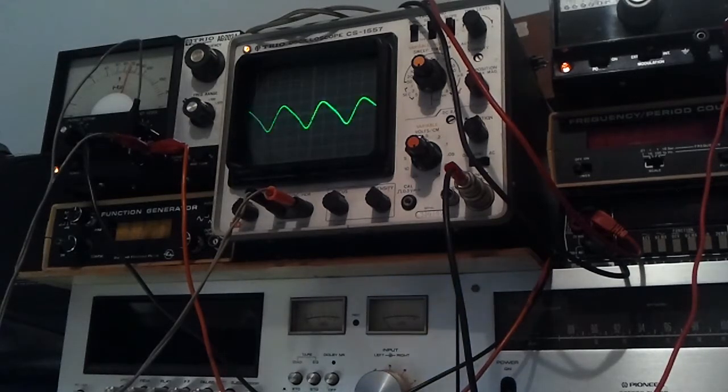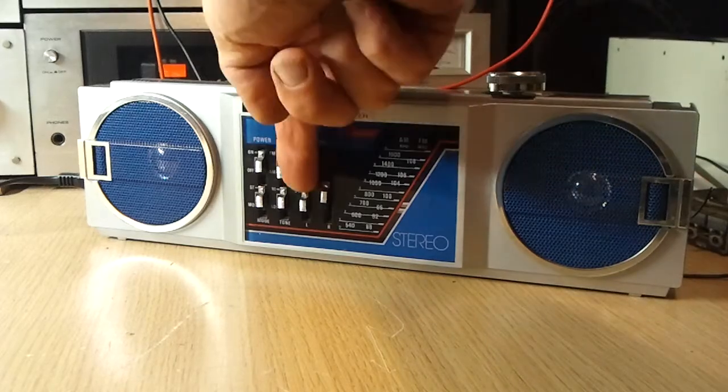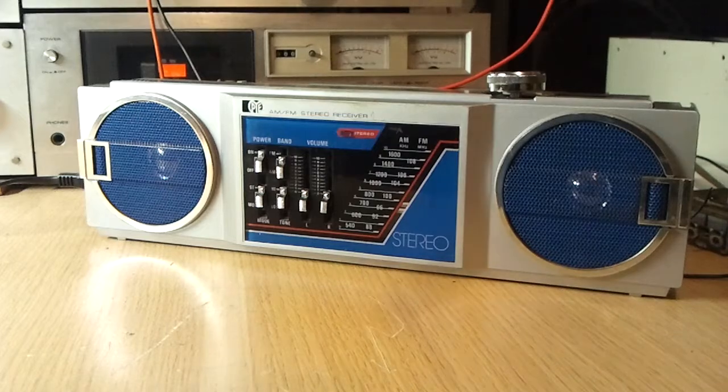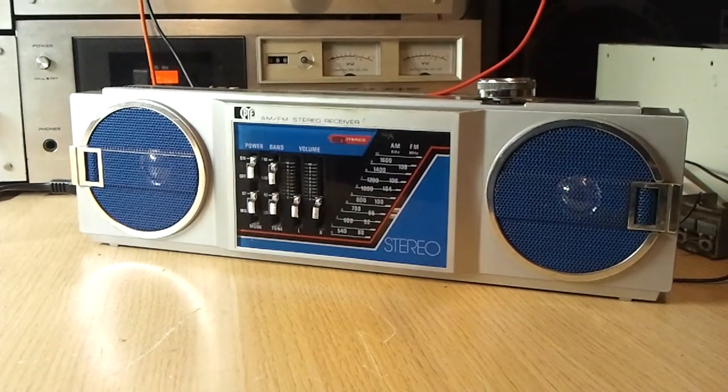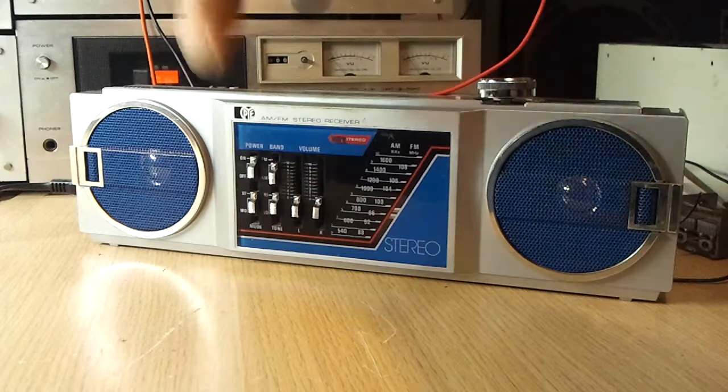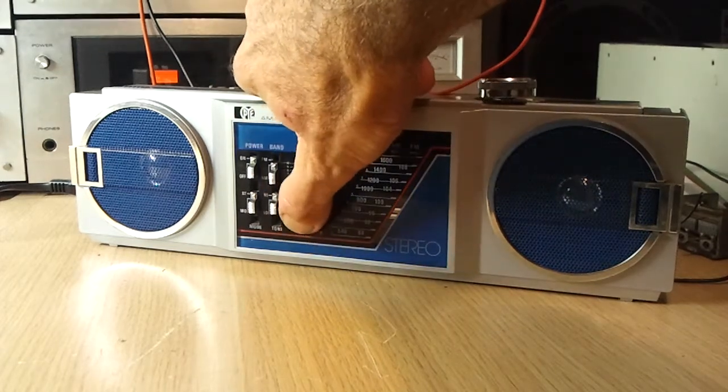So I'll let you hear what it sounds like with a bit of audio of the music type on it. There's a bit of audio from it. That's the signal generator being modulated by an FM station, because it's really hard to get an AM station playing music, at least a strong one, when you need one. So that's why I'm giving this alternative arrangement.